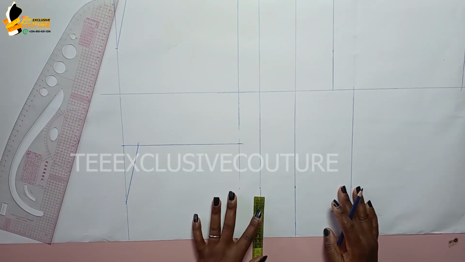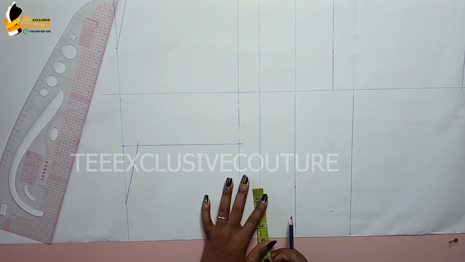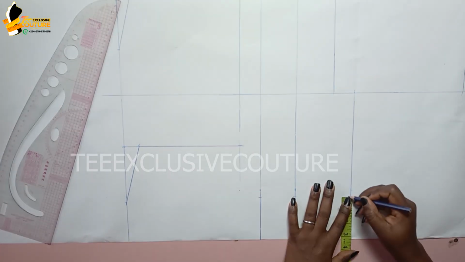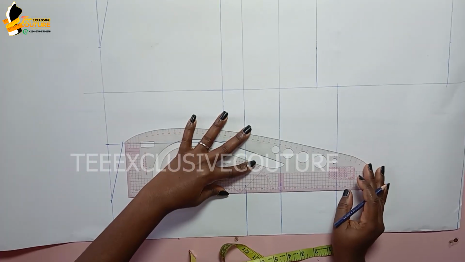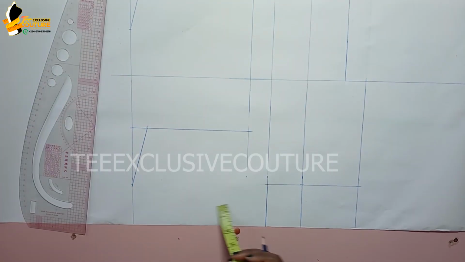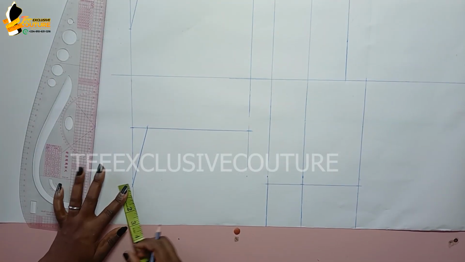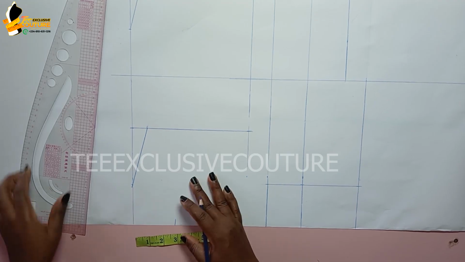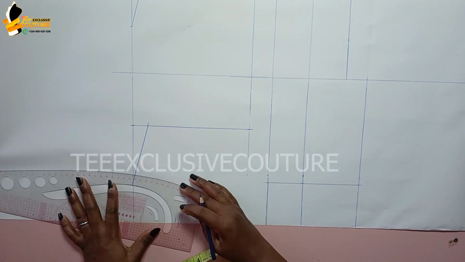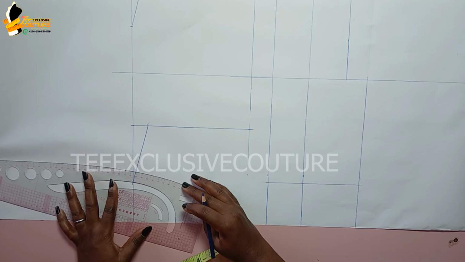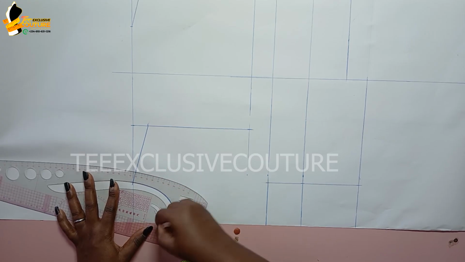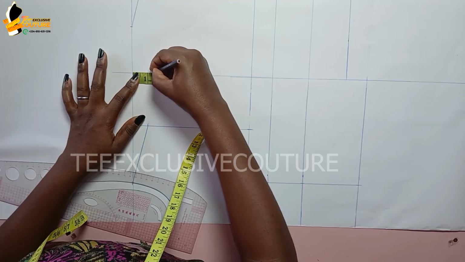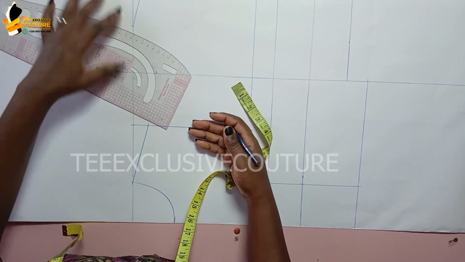Alright, so my nipple to nipple measurement, the bust span, is 3.25. So for the neck width of the front, I'm using 3 by 3, and the depth of the neck, I'm using 3 also. So for the front, the neck is 3 by 3 inches, so I'll connect it to get this curve. The back neck, I'll be using the depth of 1.5, so the back is 3 by 1.5.